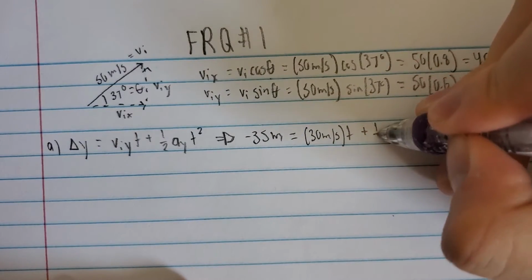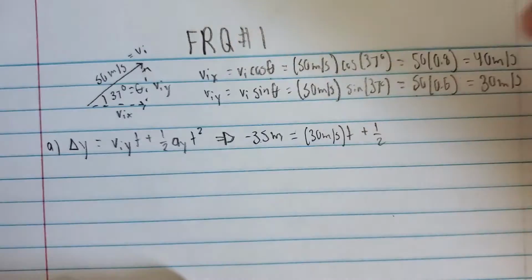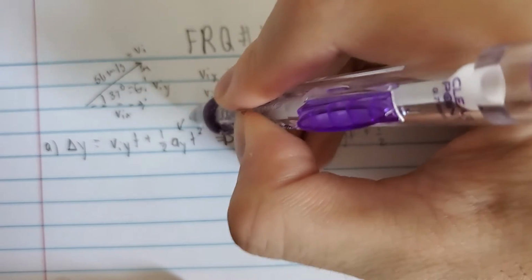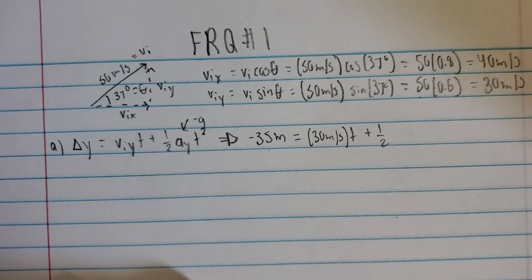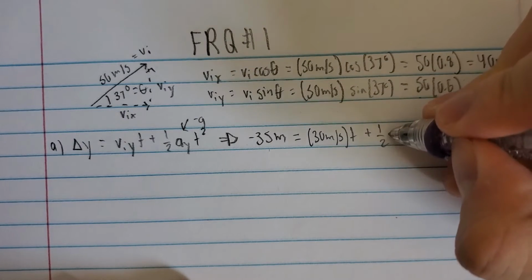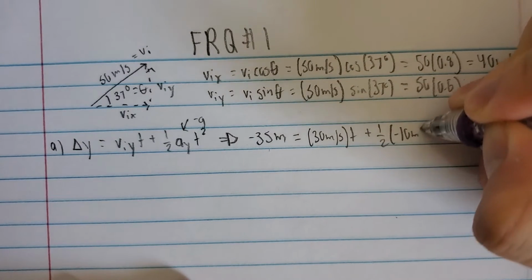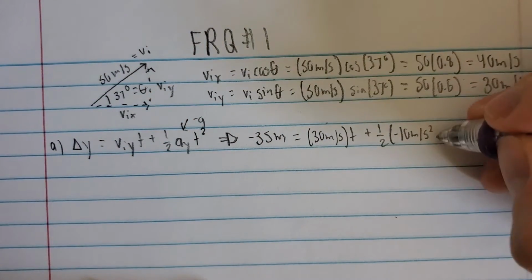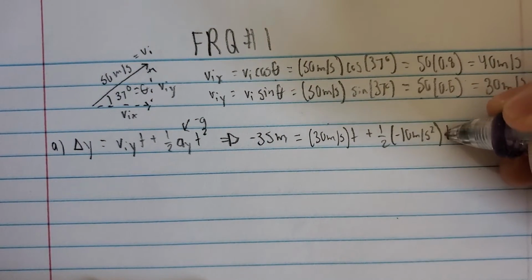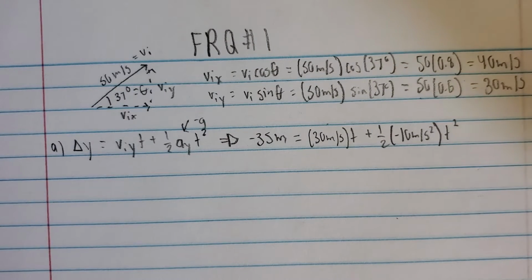Plus 1/2. My a_y is equal to negative g. And for g, I was told to use 10 meters per second squared. So this is going to be equal to negative 10 meters per second squared, and times t squared. Okay.